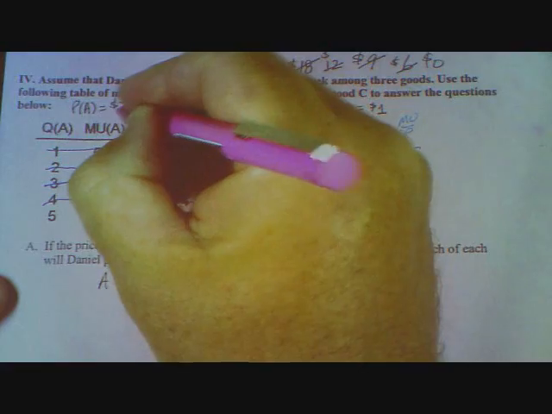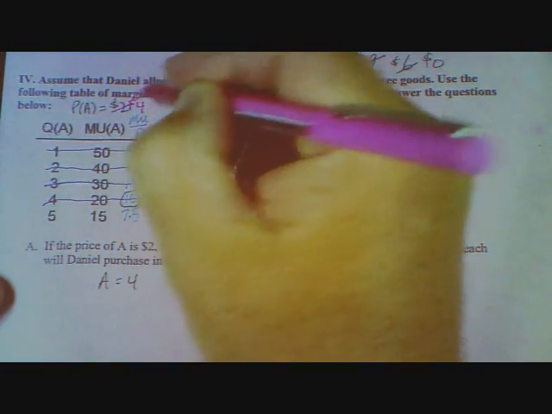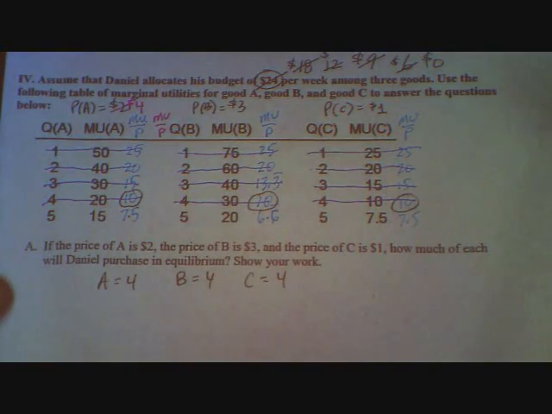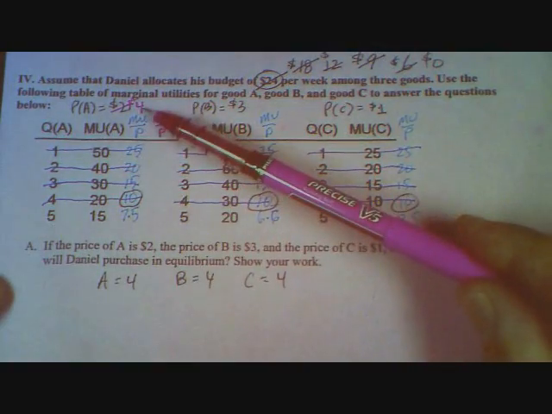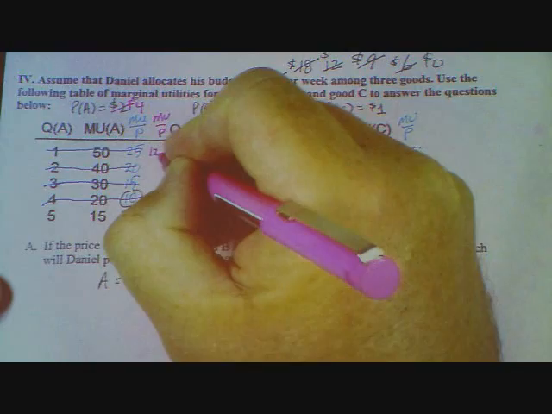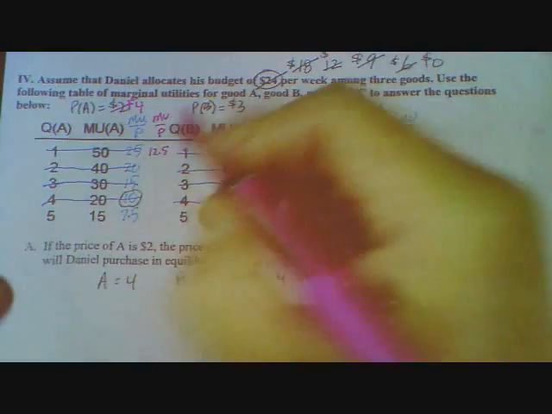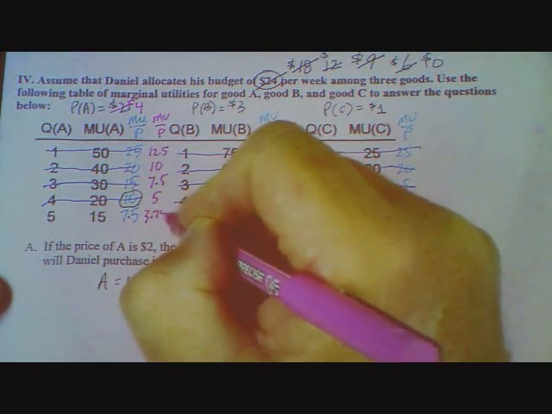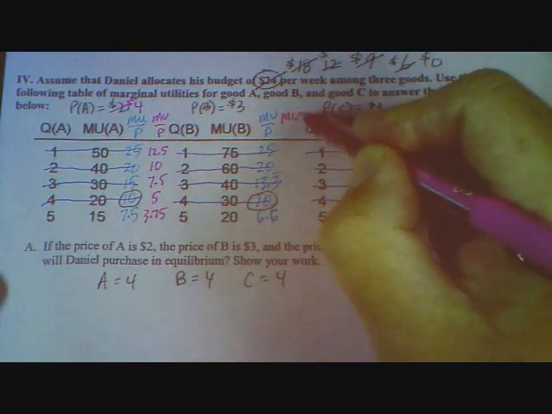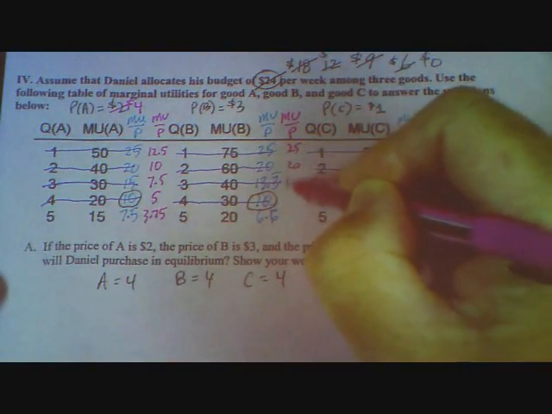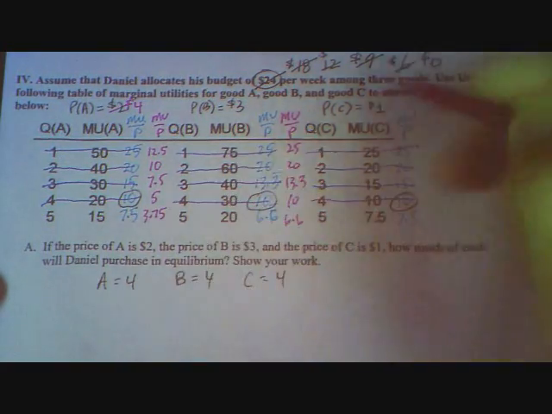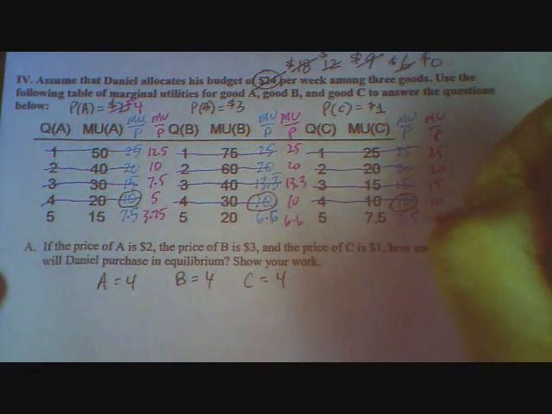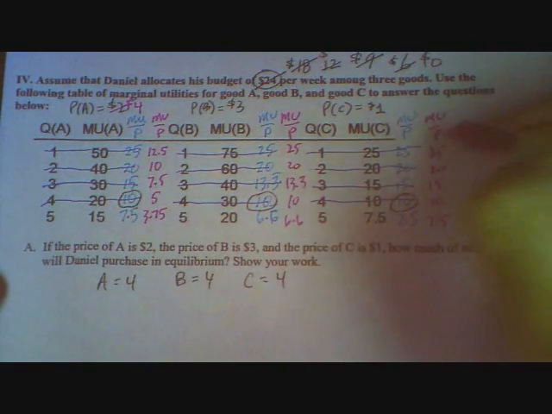Price of A's gone from $2 to $4. And that means the marginal utility per dollar he gets from good A will now be half as much as it was before. It's going to be 50 divided by 4 now, which is 12.5. And then it's 40 divided by 4, which is 10. 30 divided by 4, 20 divided by 4, 15 divided by 4. The marginal utilities per dollar for the other goods are the same because their prices haven't changed. Those are all the right numbers.